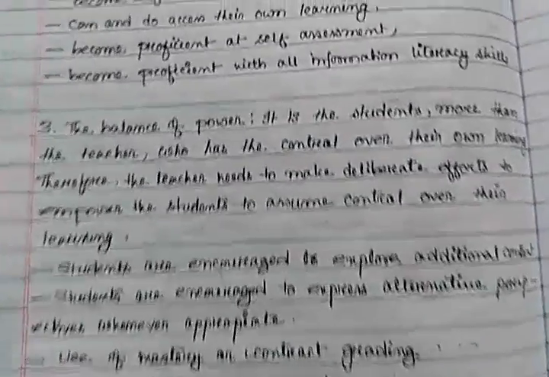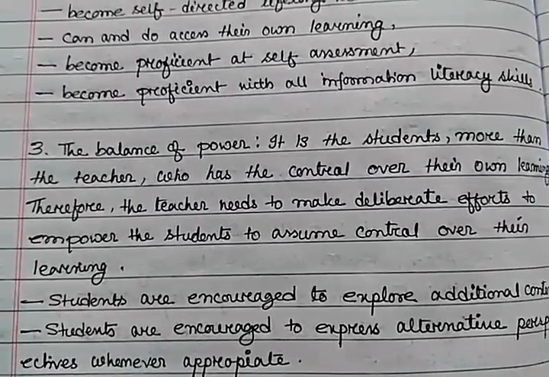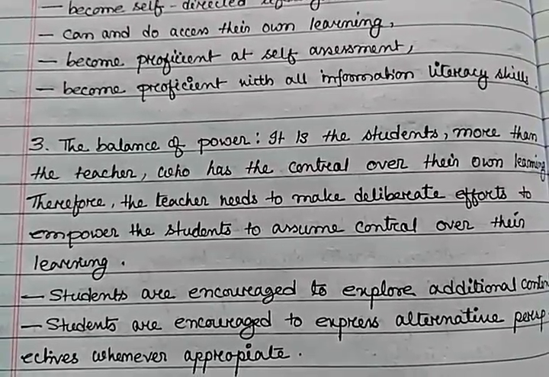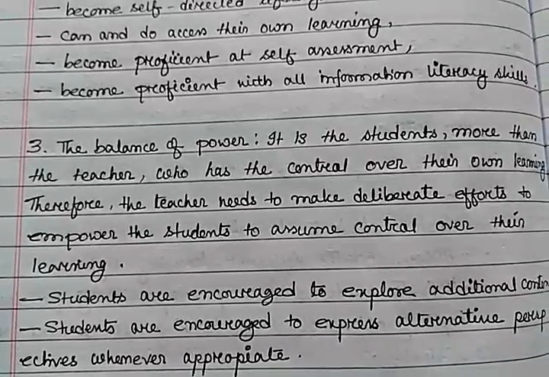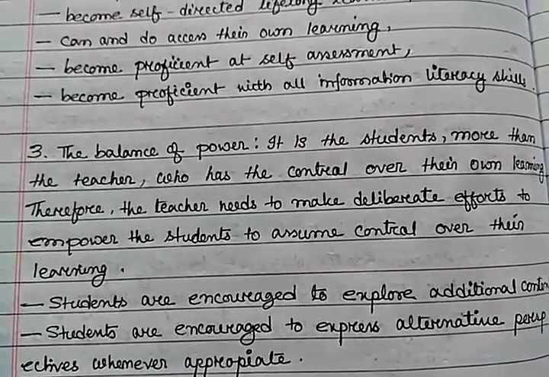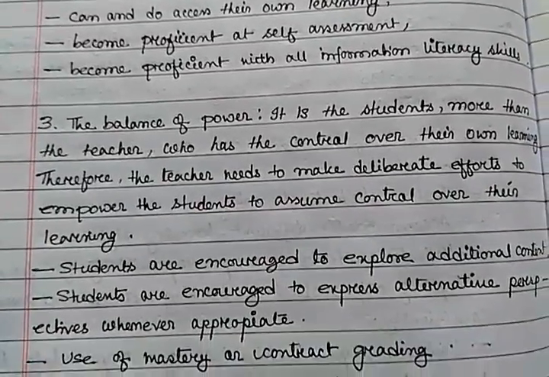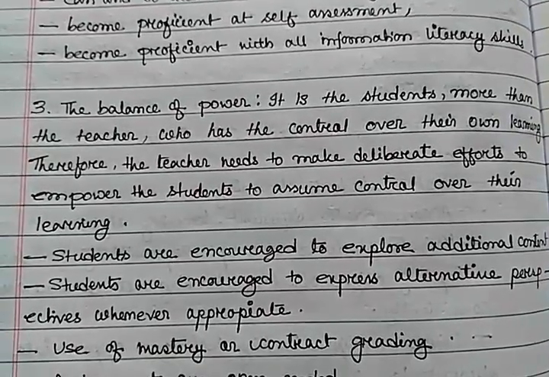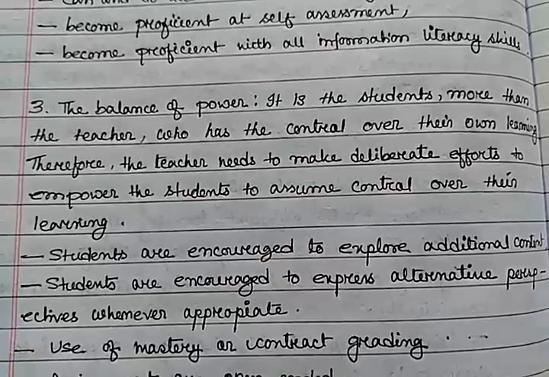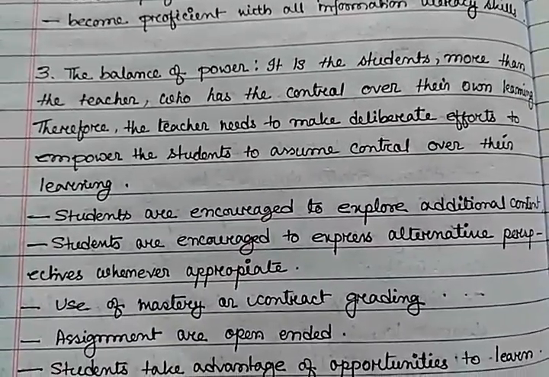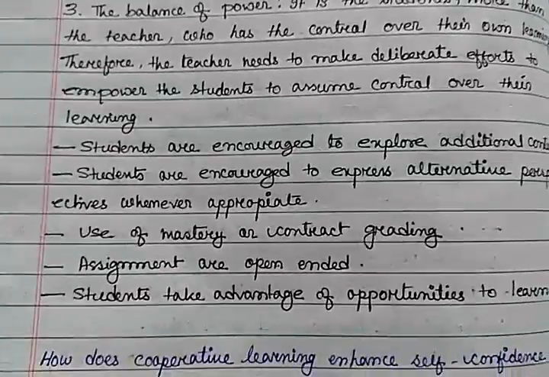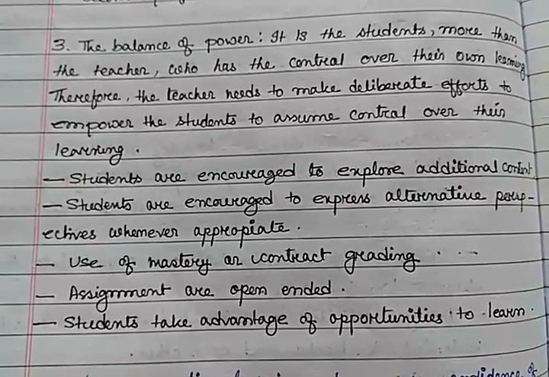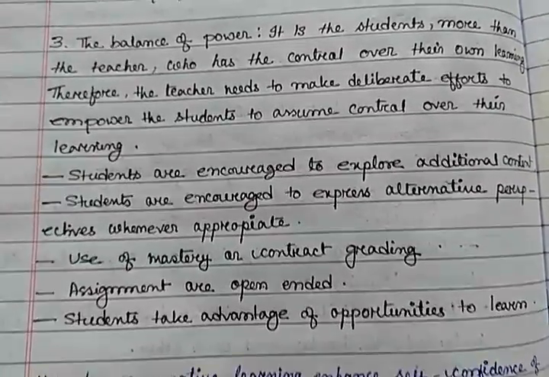So this one is point number 3. Let's see. The balance of power. It is the student more than the teacher who has the control over their own learning. Therefore, the teacher needs to make deliberate effort to empower the student to assume control over their learning. Students are encouraged to explore additional content. Students are encouraged to express alternative perspectives whenever appropriate. Use of mastery or contract grading. Assessment is open-ended. Students take advantage of opportunities to learn.